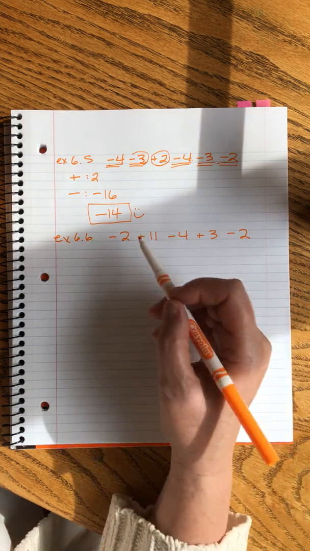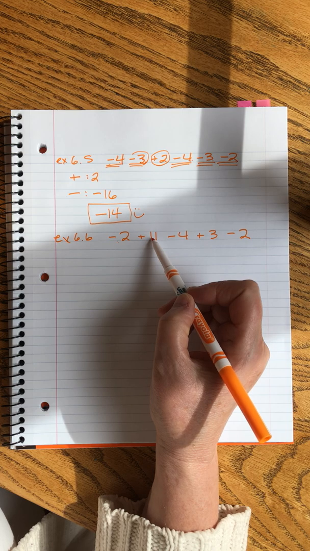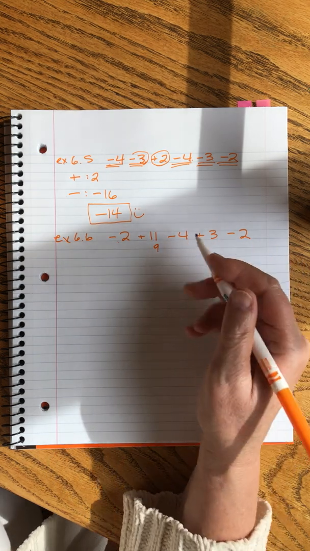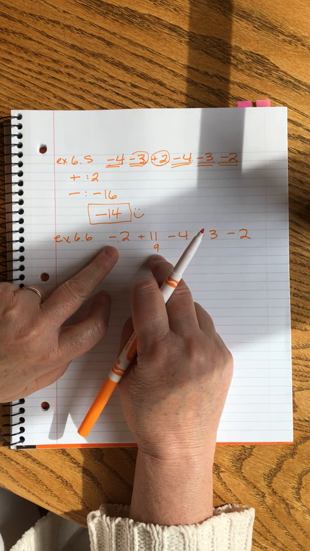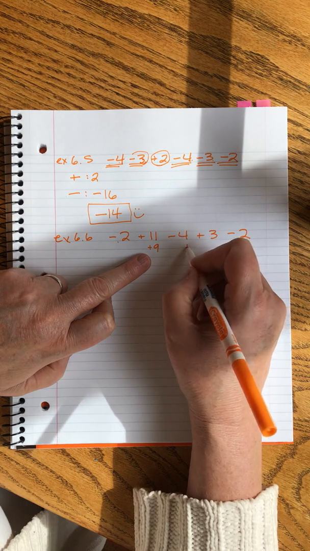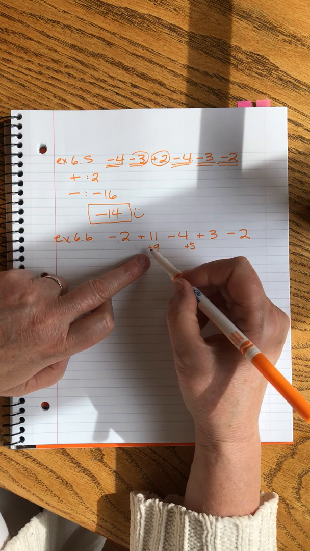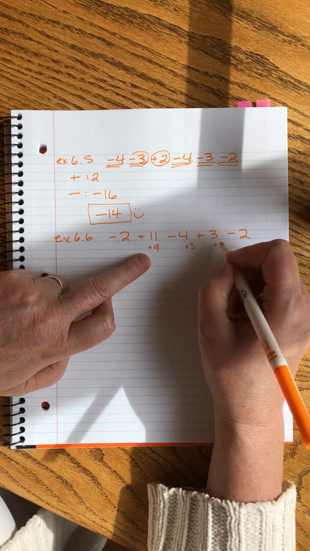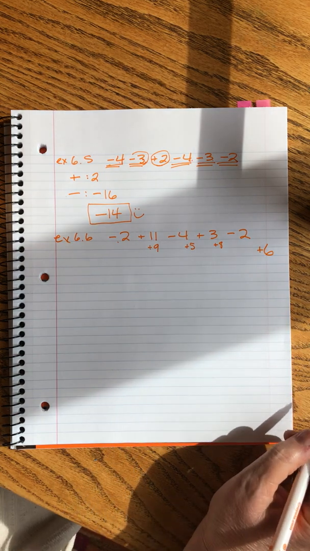Let's do this one. Let's climb up and down the ladder on this. Minus 2 plus 11. That's going to take me to positive 9. Actually, I'm using my rules, right? When the signs are opposite, we subtract and use the sign of the larger one. So that would be plus 9. Minus 4 is going to still be plus 5, right? We take the difference between them, that's 5. We give it the sign of the larger one, it's positive. Plus 3 takes me to plus 8. And then minus 2, my final answer is plus 6.